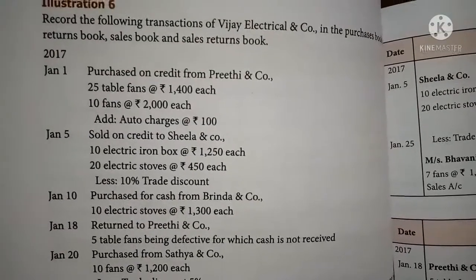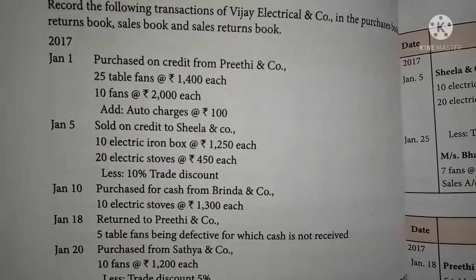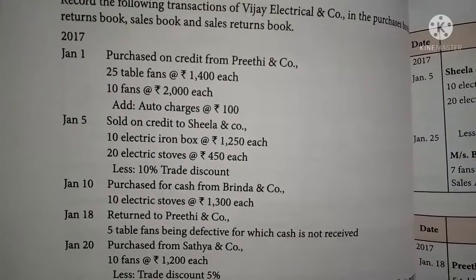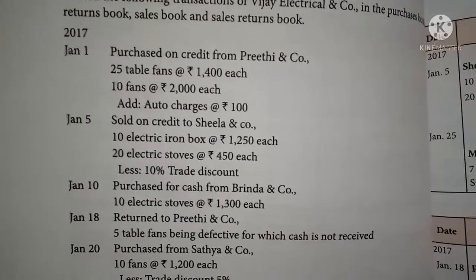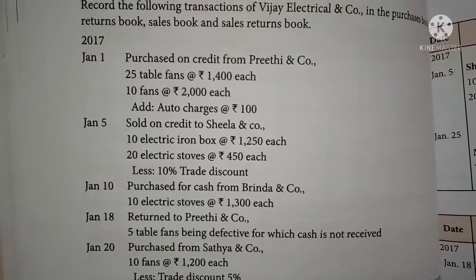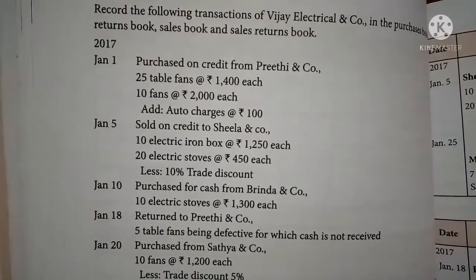On January 1, 2017, purchased on credit from Preeti and Co. 25 table fans at the rate of 1,400 each, and 10 fans at the rate of 2,000 each. It is a type of goods purchase.